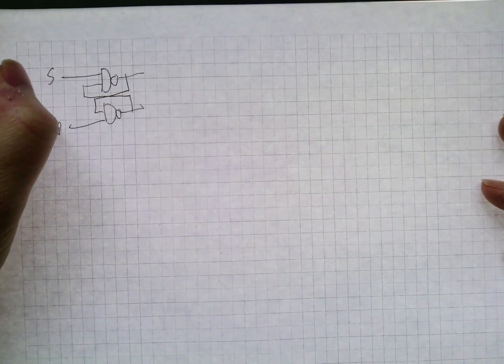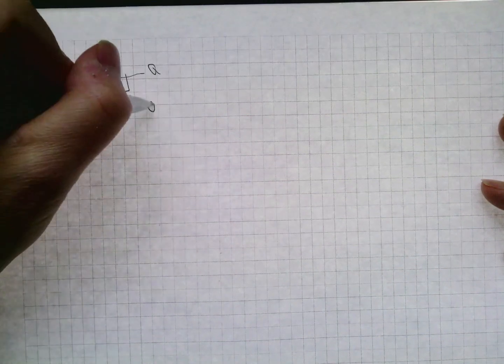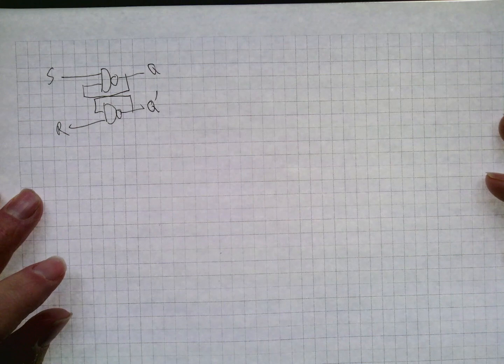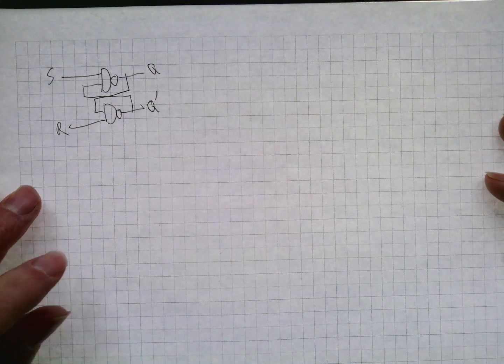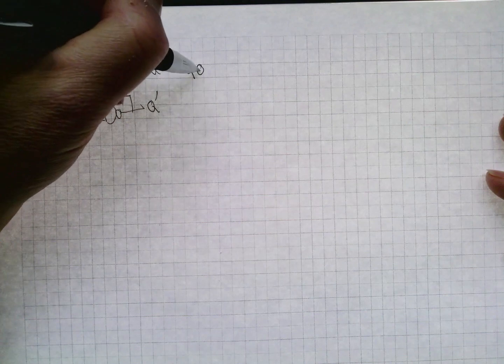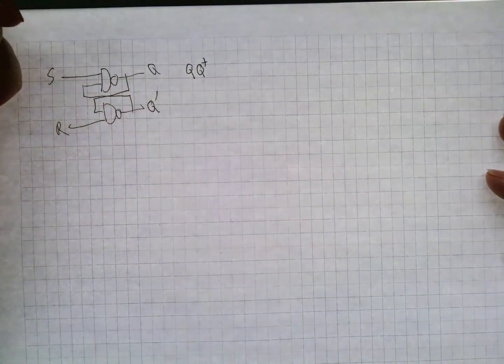We'll call this S and R, and we'll call this Q and Q prime. The SR latch is generally unstable when you stimulate both inputs at the same time with a 1. Let's describe its behavior in terms of the present state and the next state. We'll use the plus sign to show the next state.